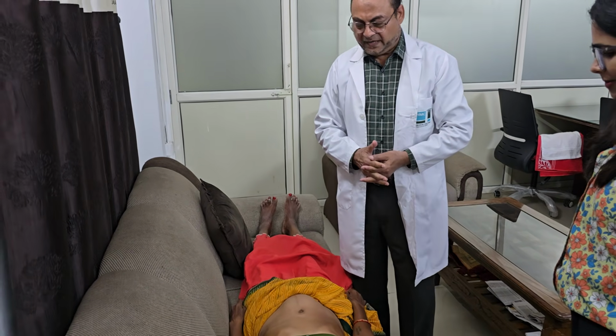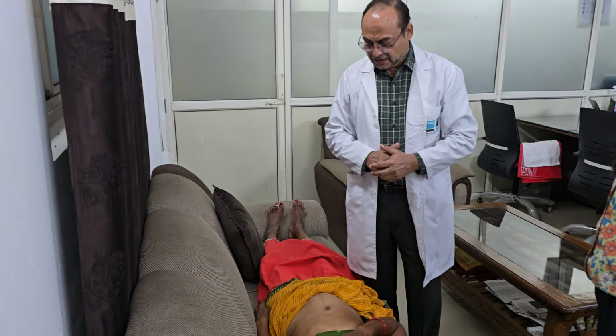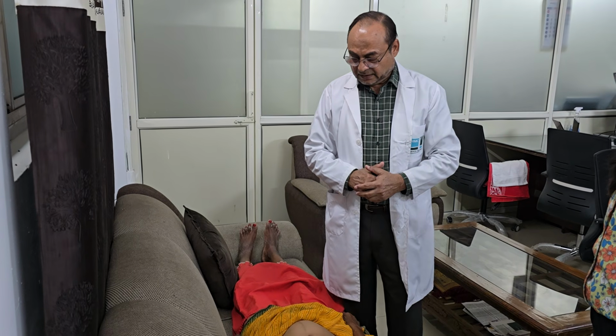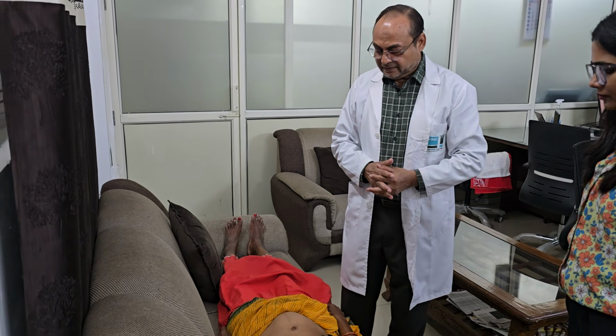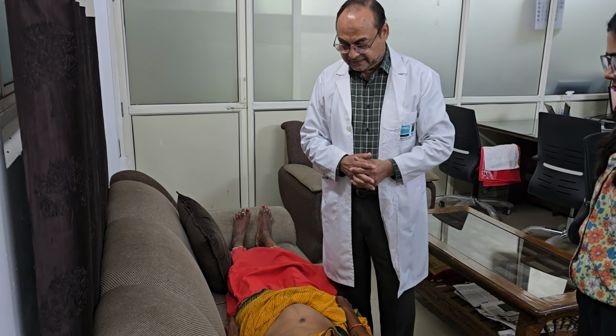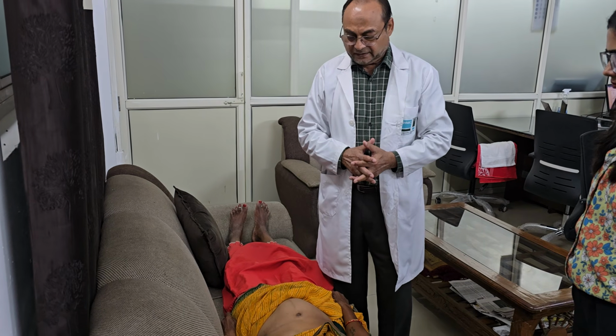Case here, a 55-year-old female who has come from an adjacent area with a complaint of a swelling in the lower abdomen. This swelling has been there for the last 3 months and it is painless, but it is gradually progressing in size. There is no previous history of trauma.